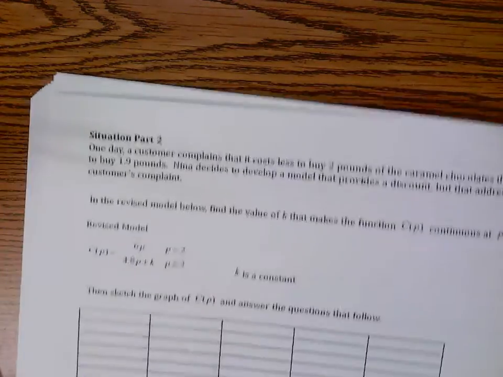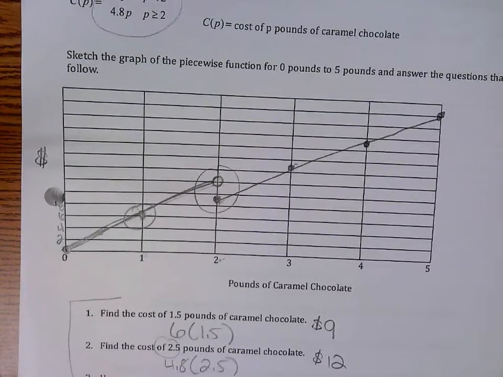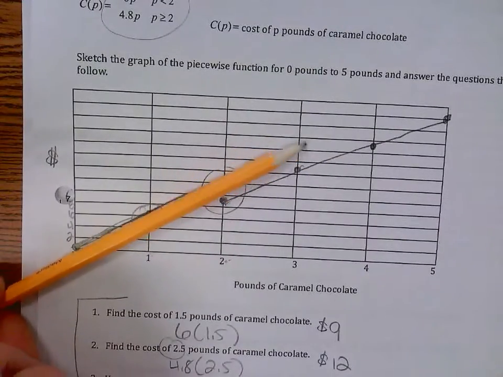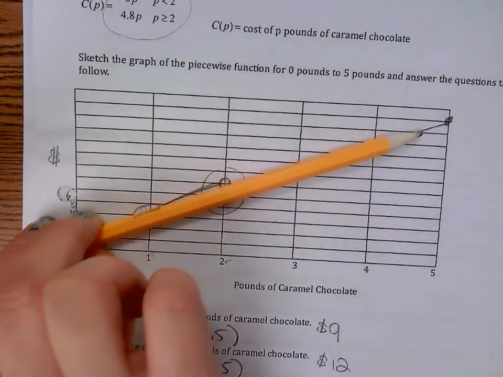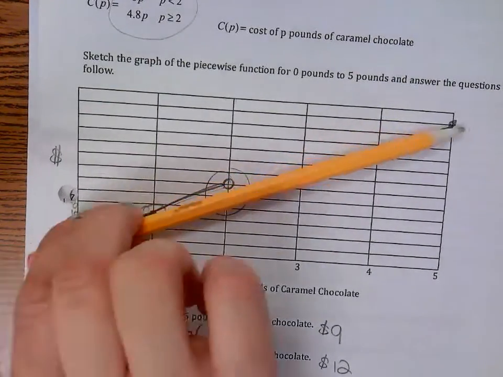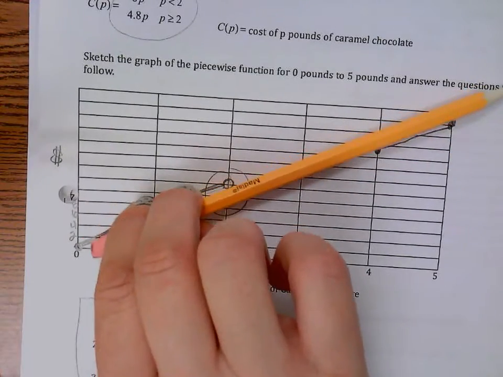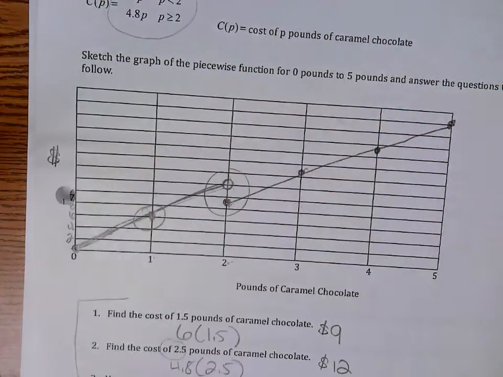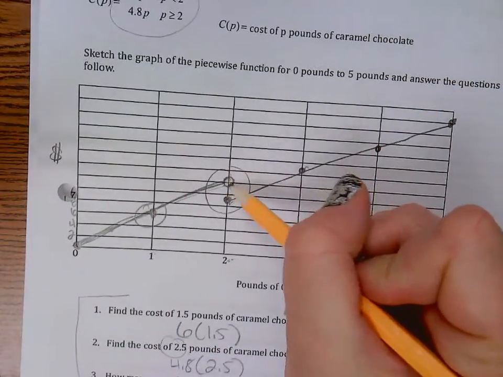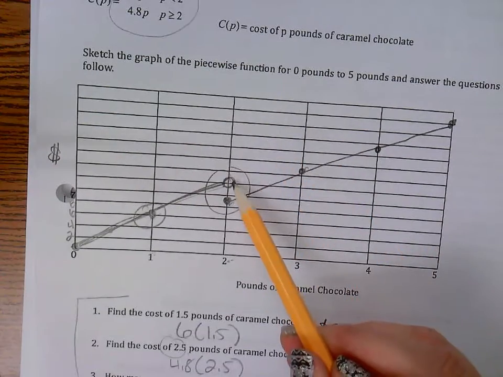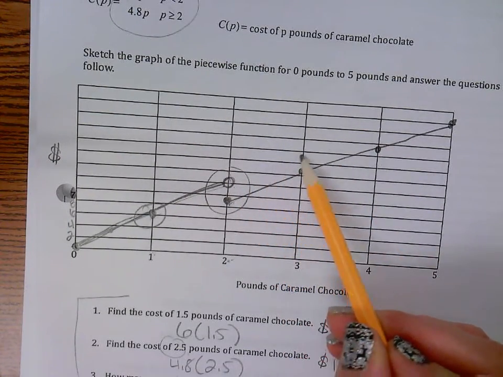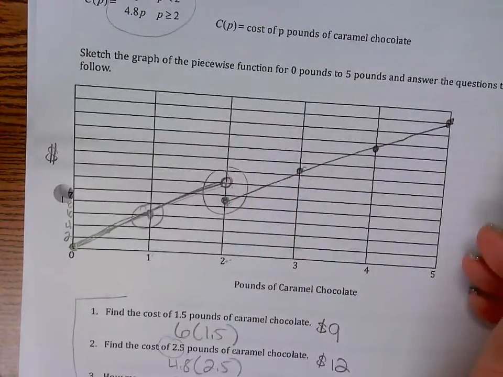equals 2. So what they want to do, it's kind of hard to tell in my graph, but this line has a slope of 6. This line has a slope of 4.8. So you are getting a discount with your slope. They basically want to slide this graph up a little bit so that you paid $12, and then after you pay your $12, you get a discount on the remaining pounds.